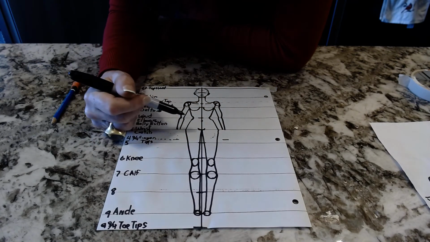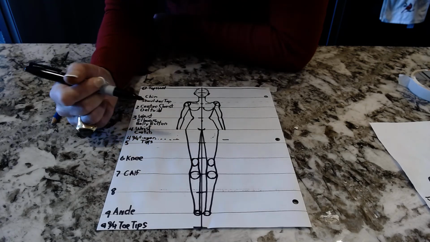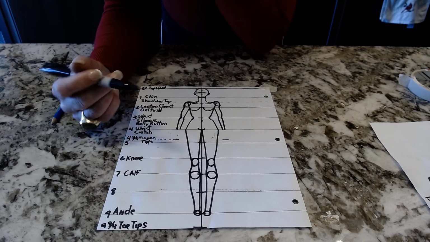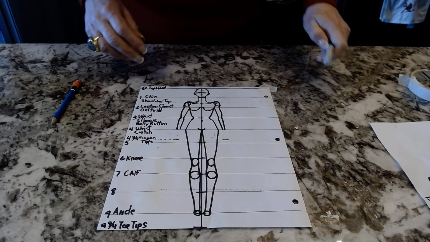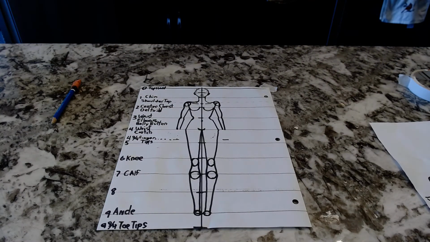If you want to do a male figure, then we have different measurements for a male. And so let me get a piece of paper and I'll show you, well actually I'll show you on this one. Let me get one of my markers, just a second.